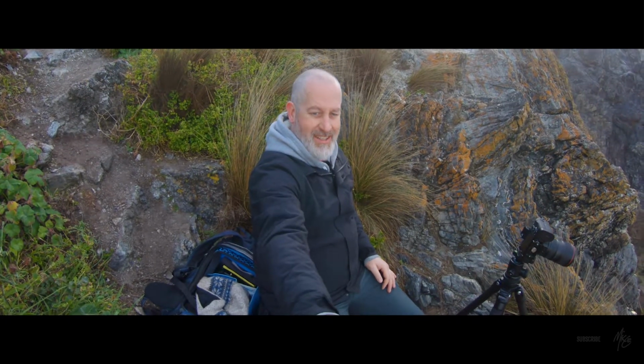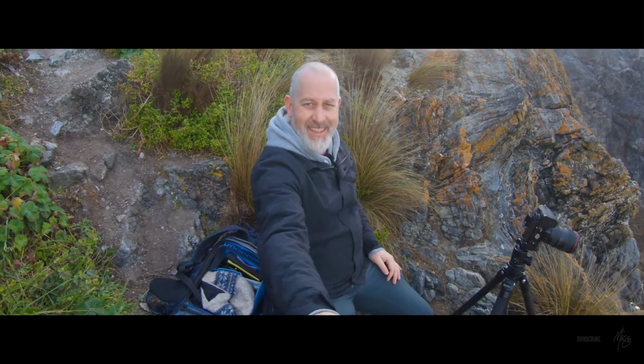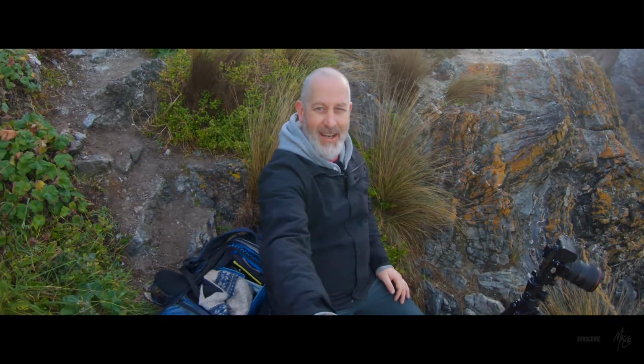How good is this? Even got a seat. I love this kind of landscape photography.